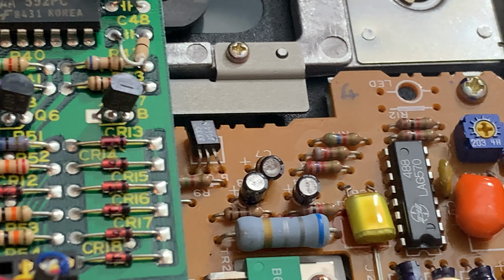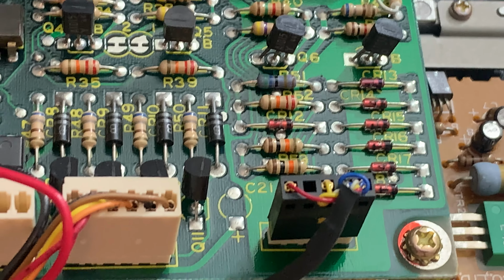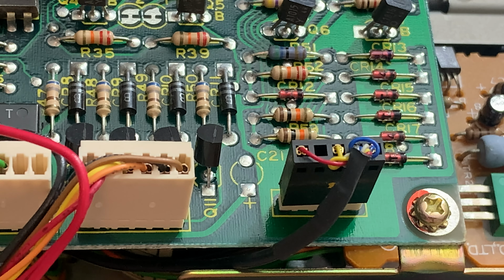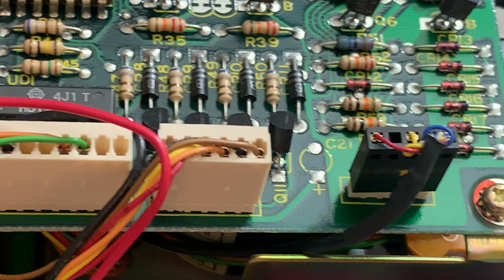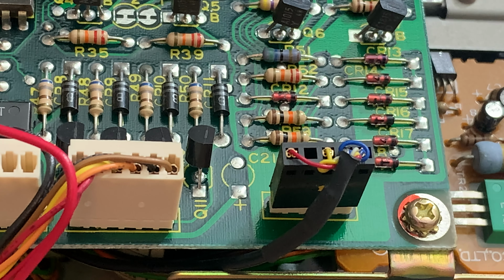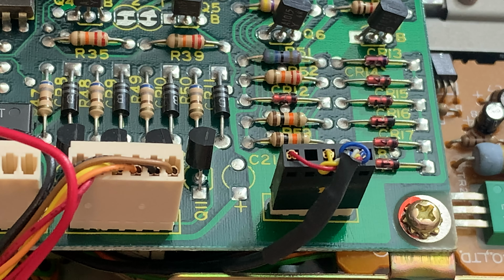Anyway, if we slide over, oh, there's the plug for the read-write head. Make sure it's on the right way around. You can see, okay, there are wires there. Red, yellow. I can't see the color. Blue?